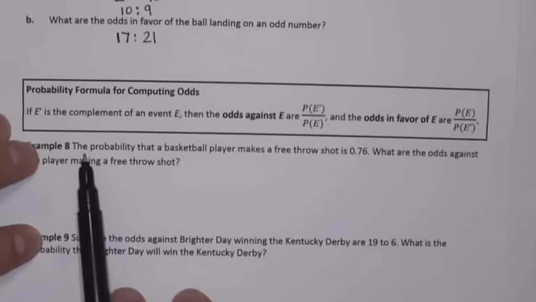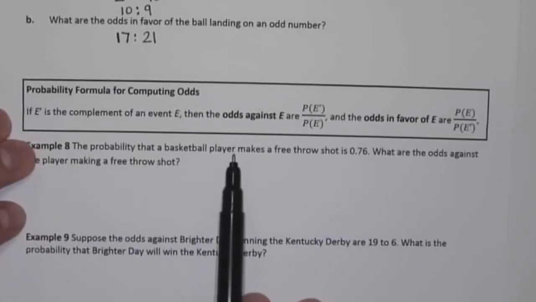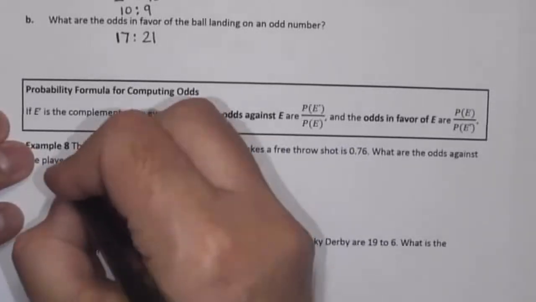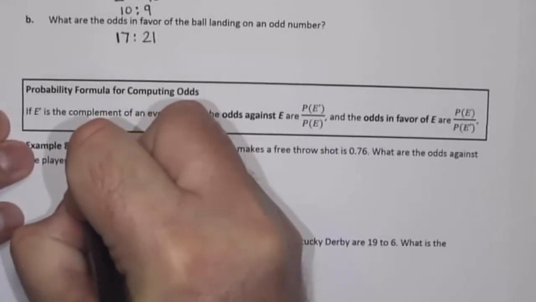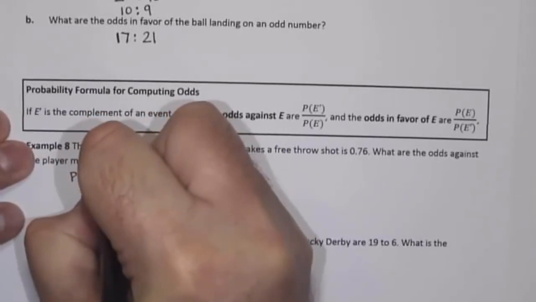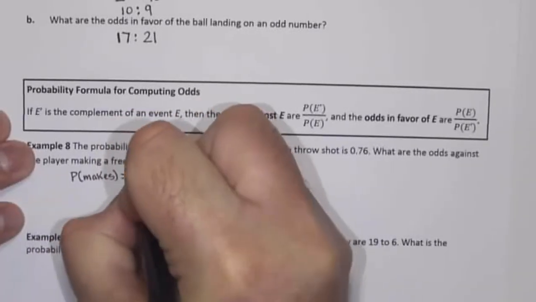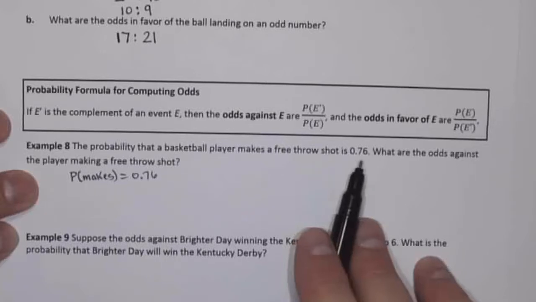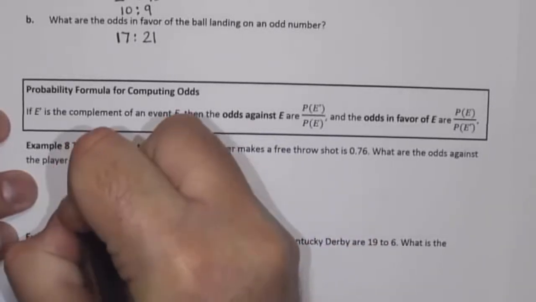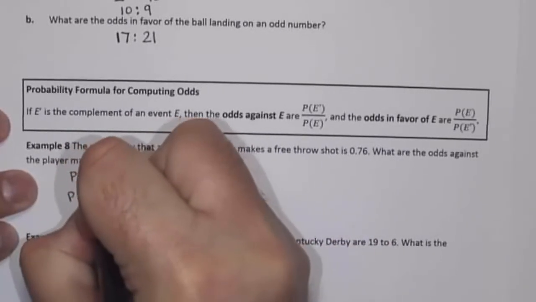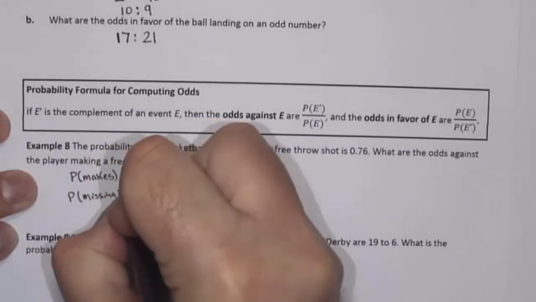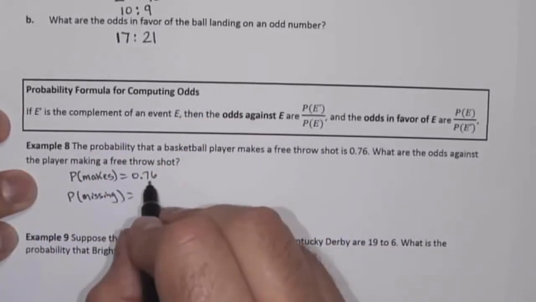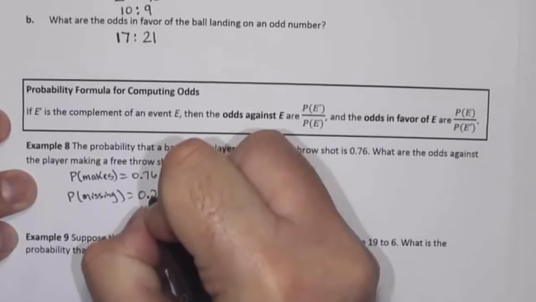Now we got to pay attention. The probability that a basketball player makes the free throw shot is 0.76. So the probability of makes is 0.76. Now the complement of making the free throw shot is missing. So the probability of missing is going to be 1 minus that 0.76. So that's going to be 0.24.